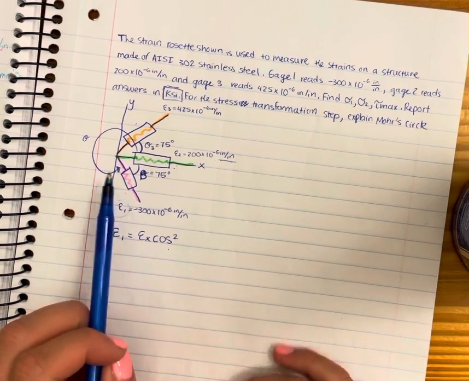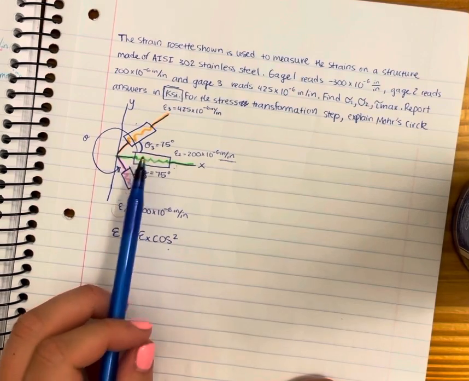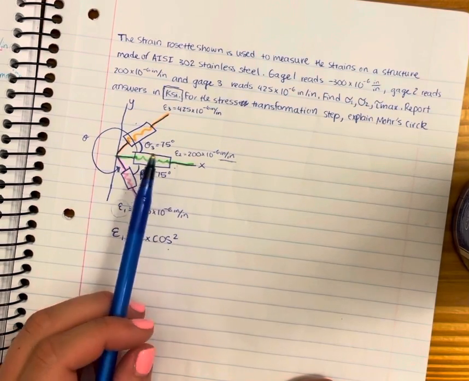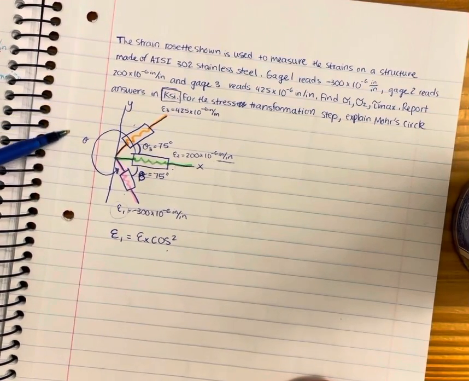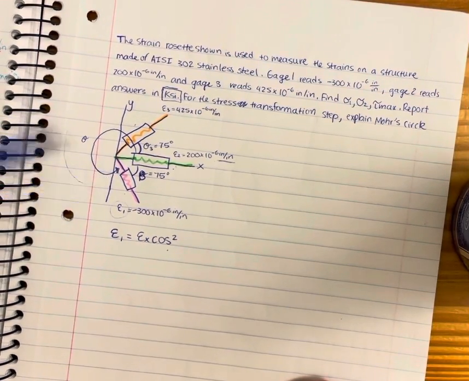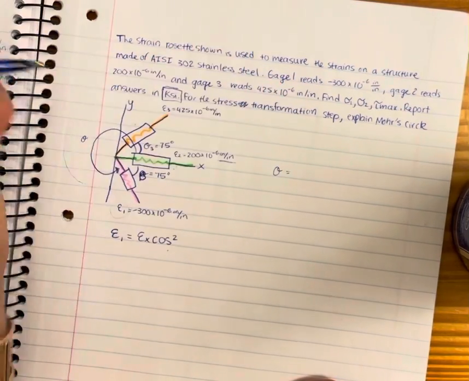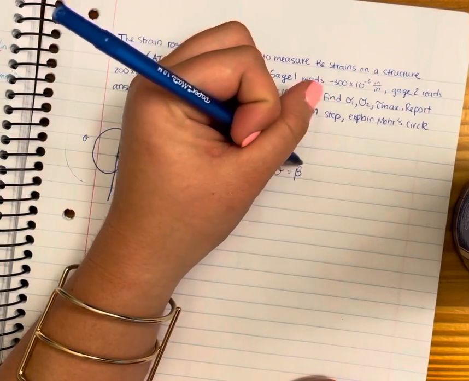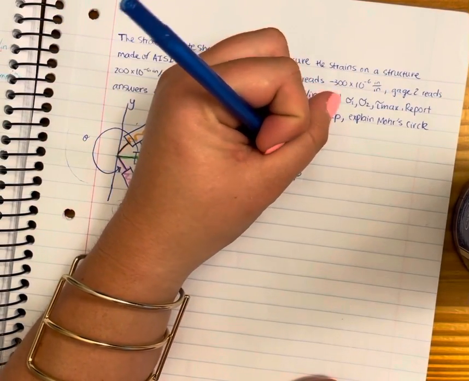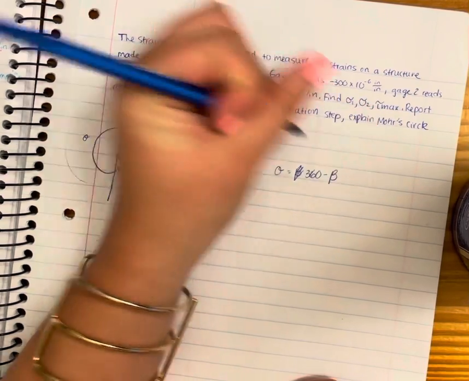Since we are measuring gauge 1, we want to have theta be measured counterclockwise from the X direction, which would equal 360 minus beta.